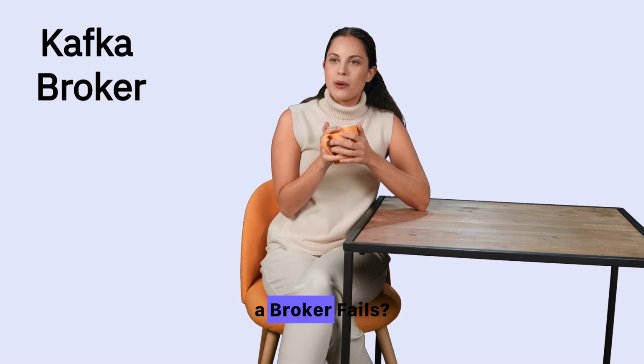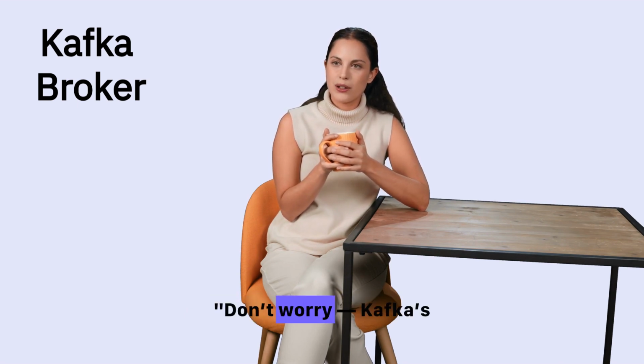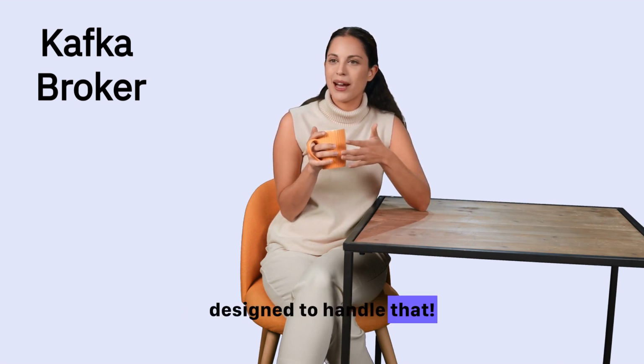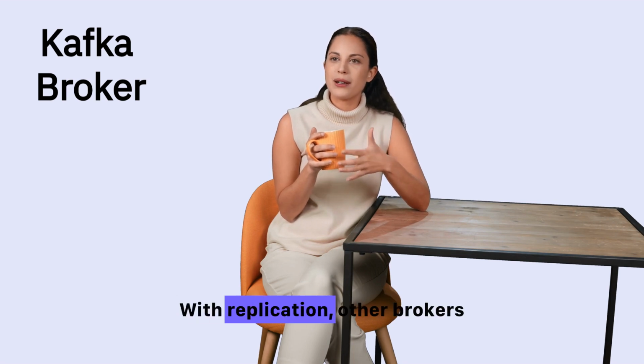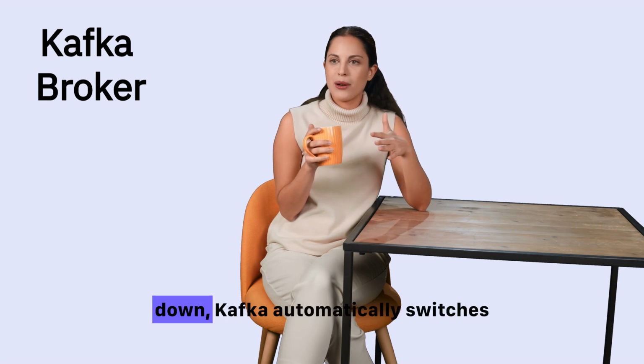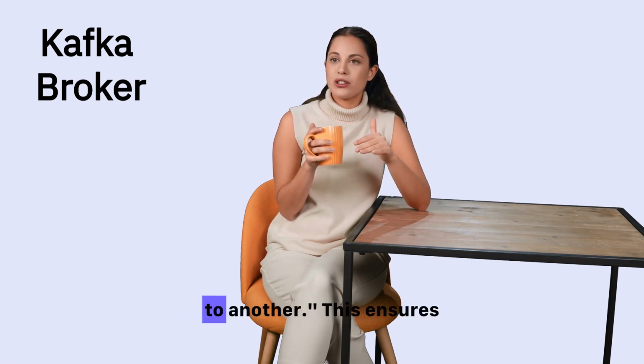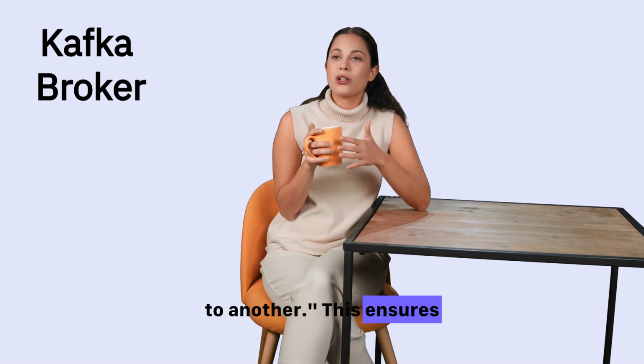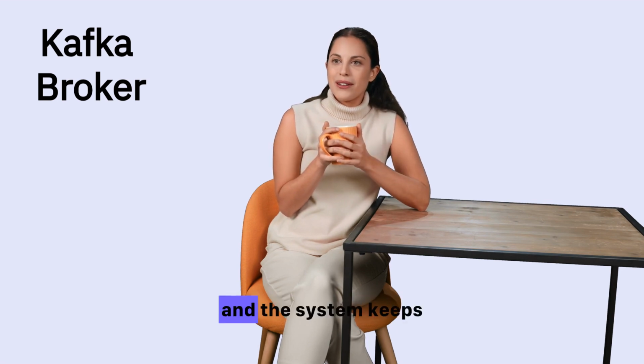What happens if a broker fails? Don't worry, Kafka's designed to handle that. With replication, other brokers keep a copy of your data. If one broker goes down, Kafka automatically switches to another. This ensures no data is lost, and the system keeps running smoothly.